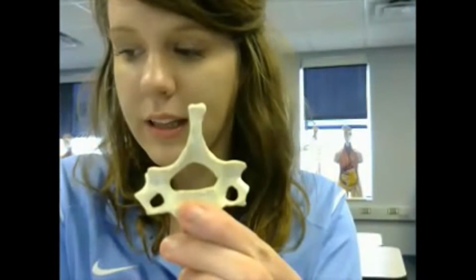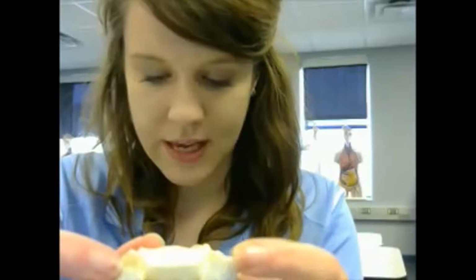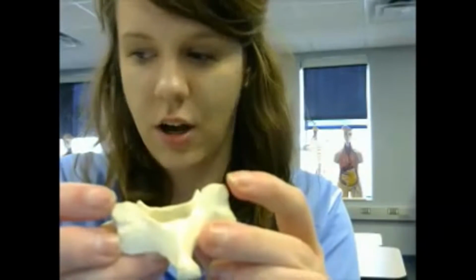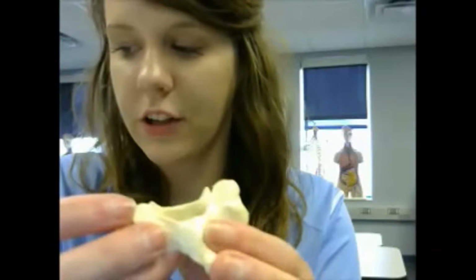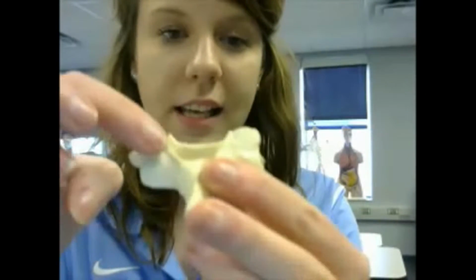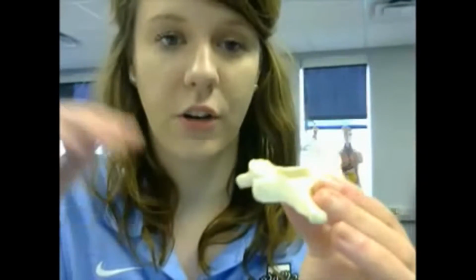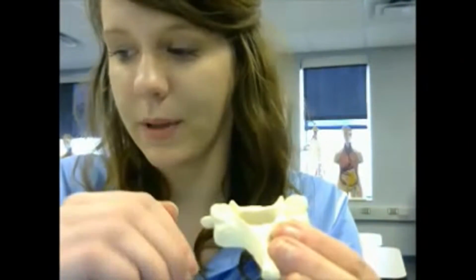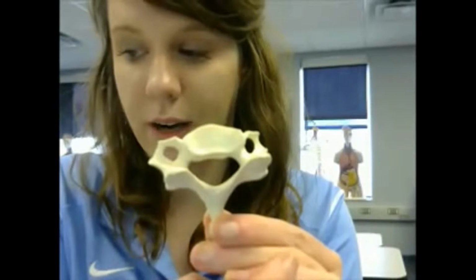We have a few more bony landmarks. We have our transverse processes, which are these wings right here on the side. The other thing that we have is our superior and inferior articular surfaces, and this is this area right here and then right here that articulates with the vertebrae, the segment above and below. The other thing we want to note right here, this hole, is our vertebral foramen.